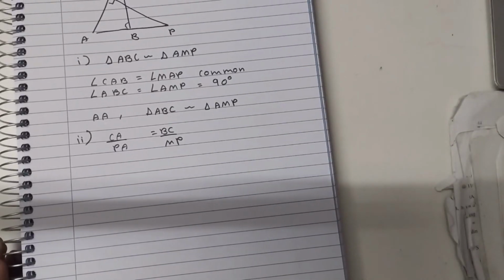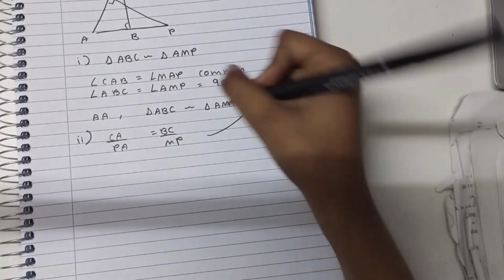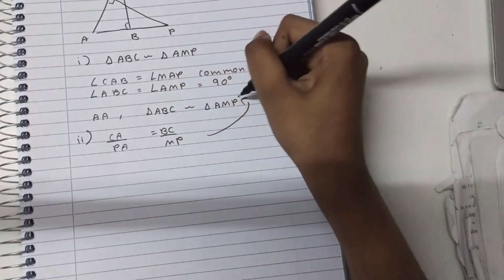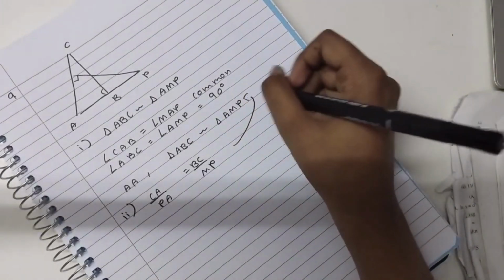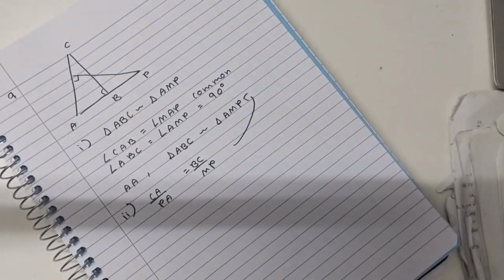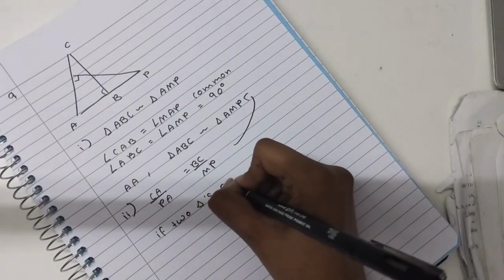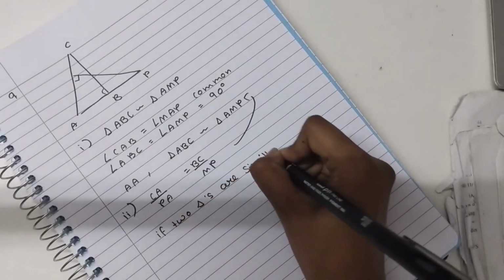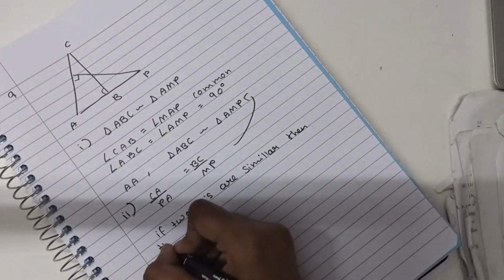In the second question, they're asking us to prove that CA by PA is equal to BC by MP. Since we've already proved in the first question that triangle ABC is similar to triangle AMP, that means their corresponding angles are also equal. If two triangles are similar, then their corresponding sides are always in proportion.